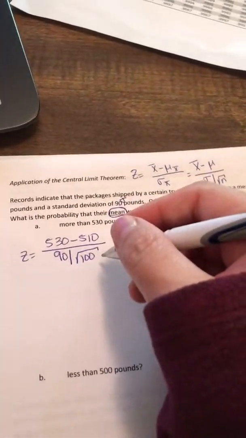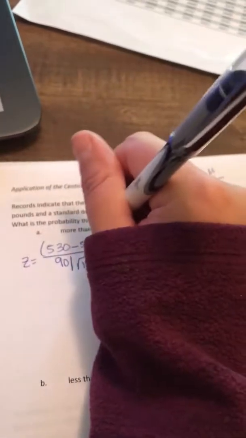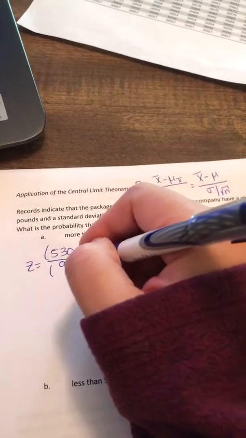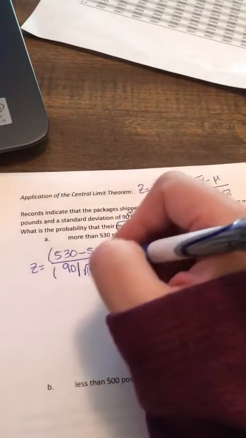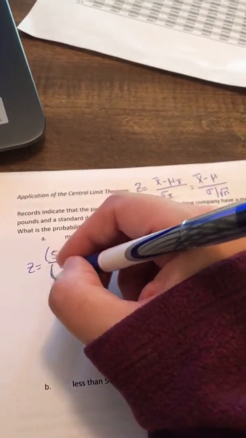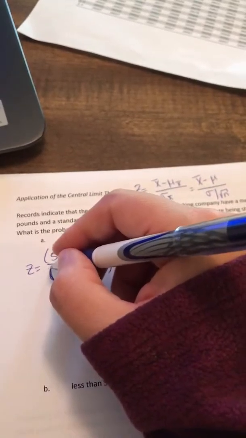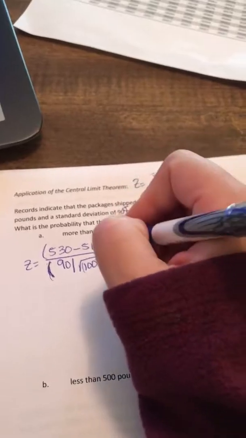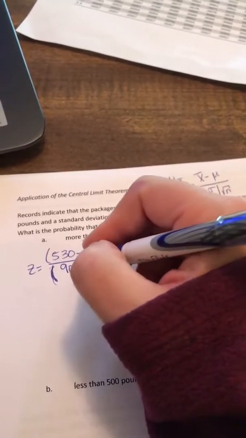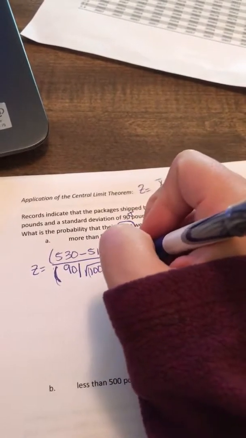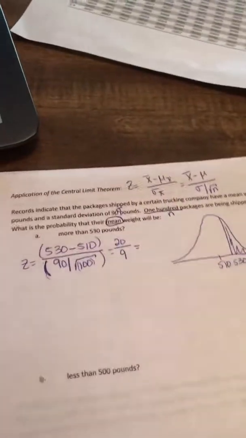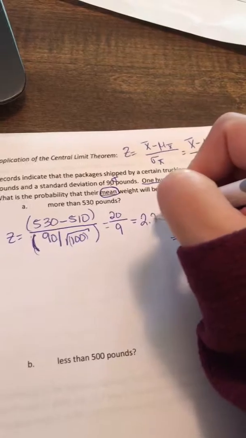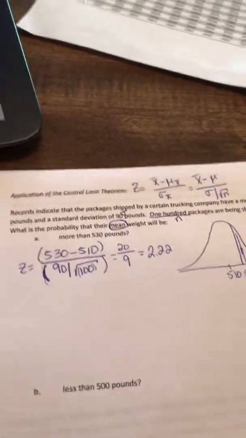Now you can type it in on the calculator this way. If you do, make sure you put parentheses around the numerator, and the denominator in parentheses is the big one, so the calculator doesn't just divide by 1 for the square root. So 530 minus 510 is 20. 90 divided by square root of 100 is 10, so 90 divided by 10 is 9. If you do 20 divided by 9 and round, remember Z, you still round to 2 decimals, you get 2.22.